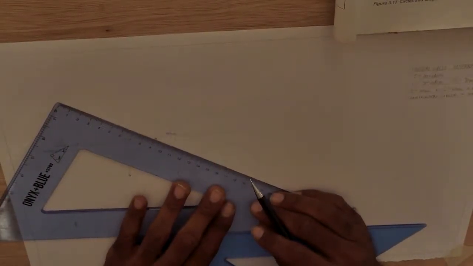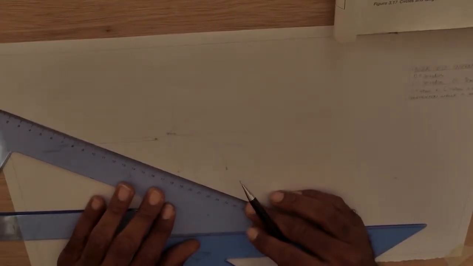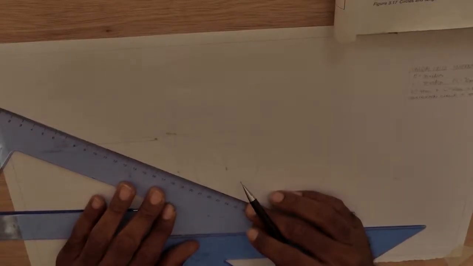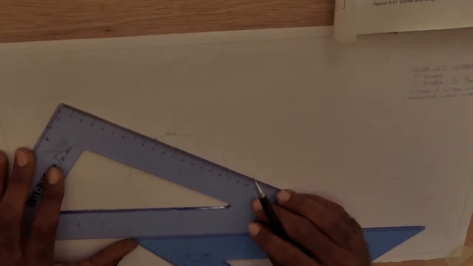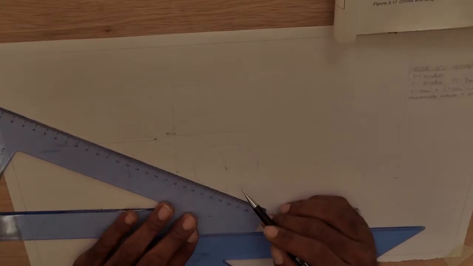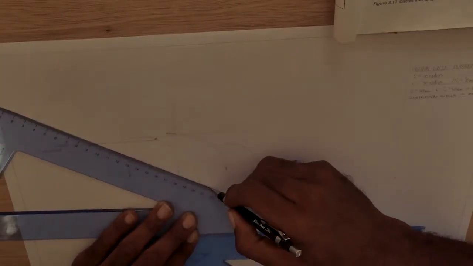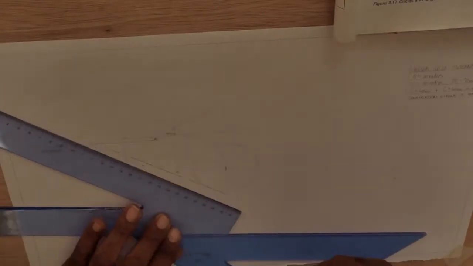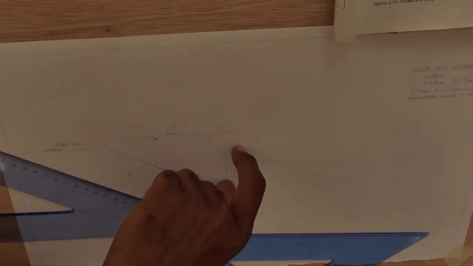So let me just set this up properly. And that's it there, where we have our tangent line going through the circle at O and touching the circle at C.